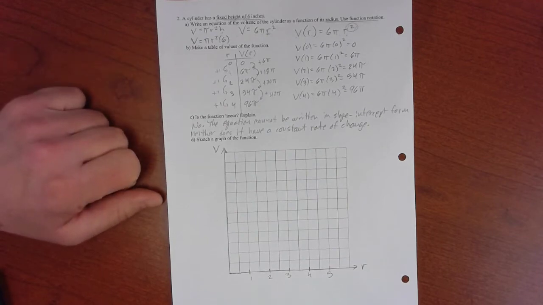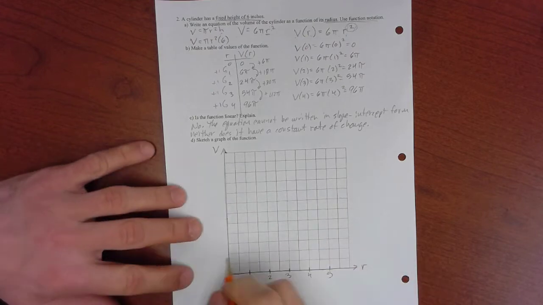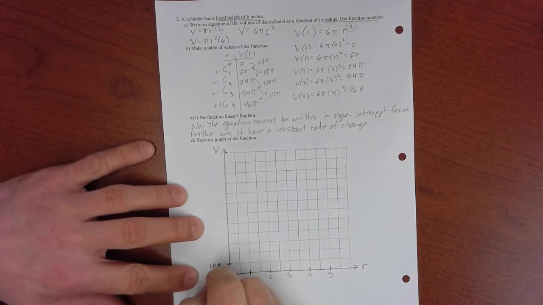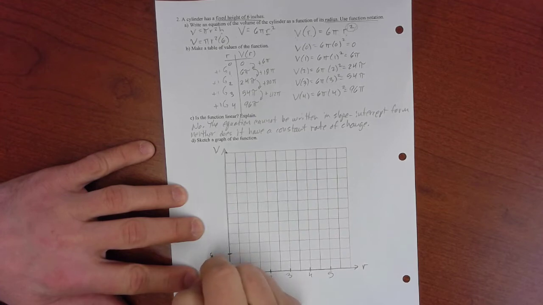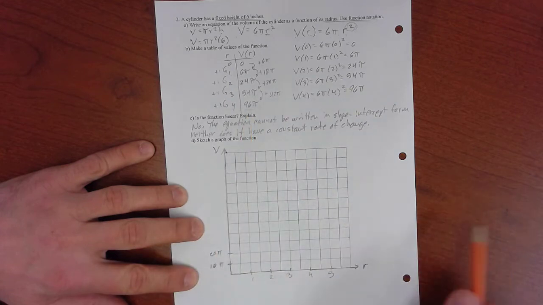On the y-axis, however, I think I'm going to scale by 10 pi's, just to get, when radius is 4, we've got to get clear up to 96 pi's.